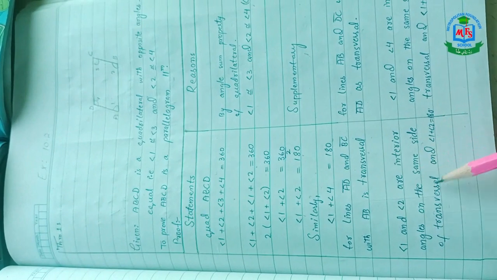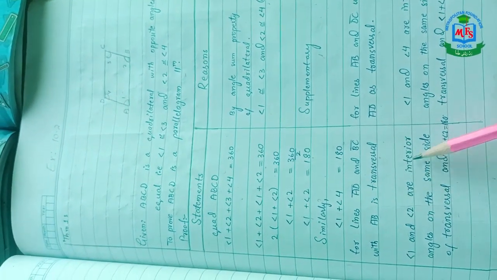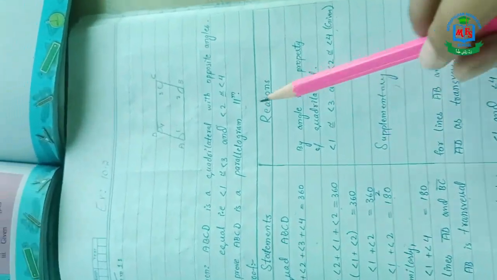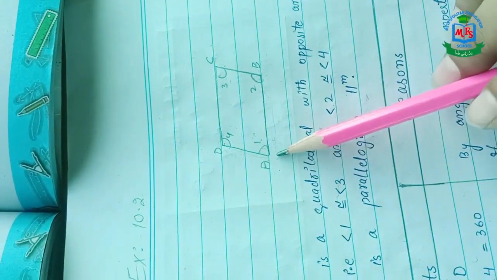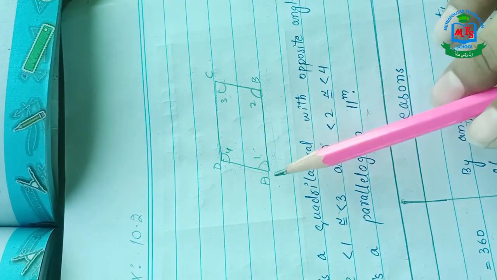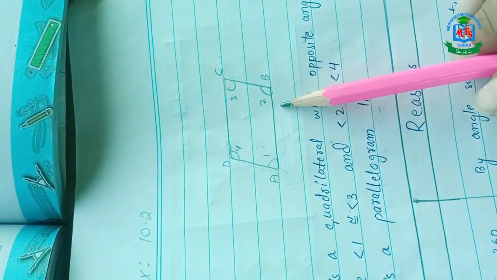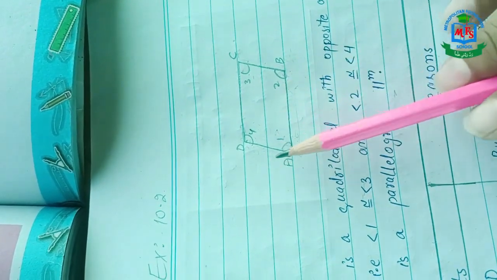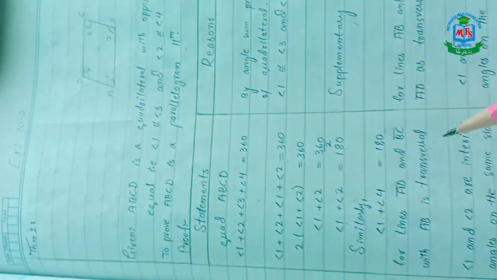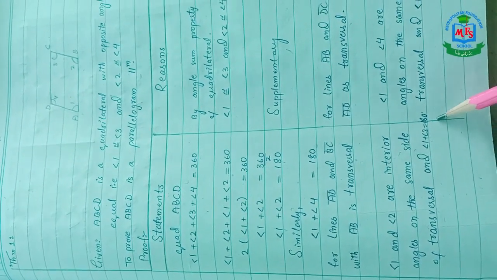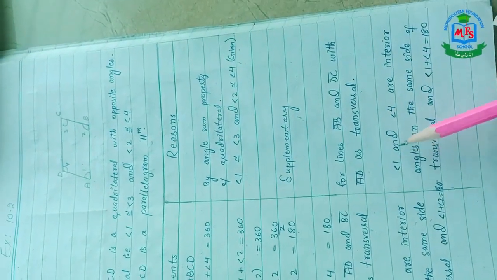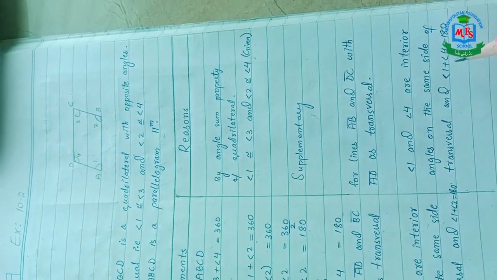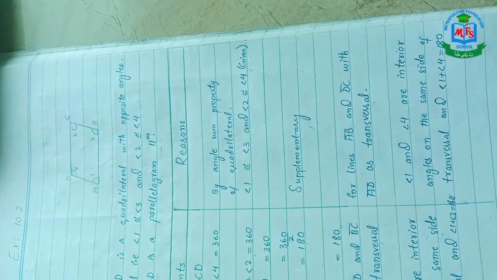In this statement we are saying that angle 1 and angle 2 are interior angles on the same side of the transversal. I have told that this line AB is our transversal line. So angle 1 and angle 2 are interior angles in this quadrilateral diagram. Their sum will be equal to 180, because angle 1 and angle 2 are interior angles on the same side of the transversal, and angle 1 plus angle 4 is equal to 180 again.